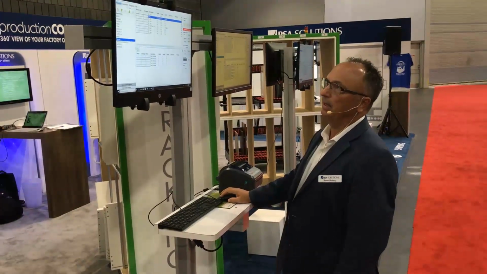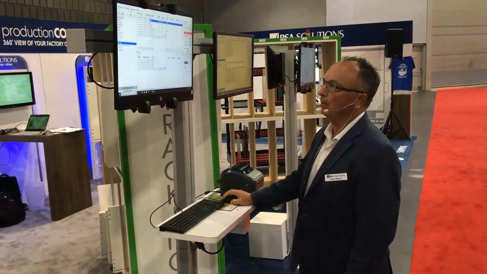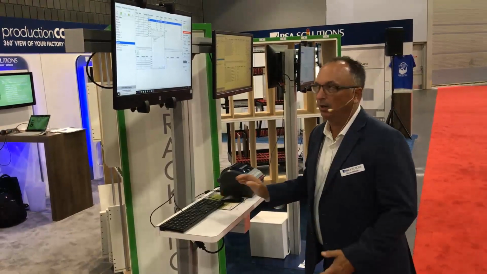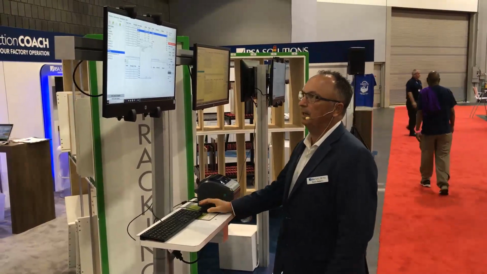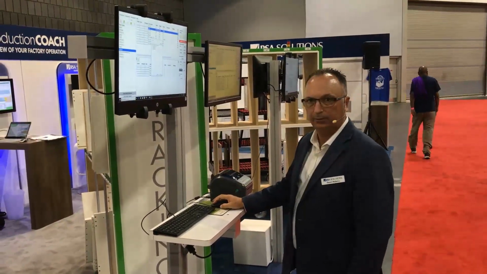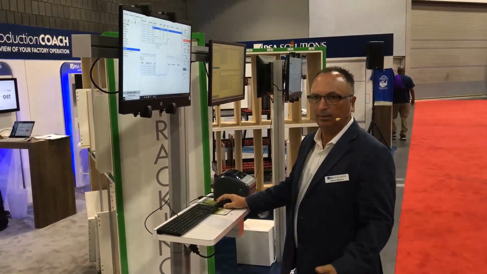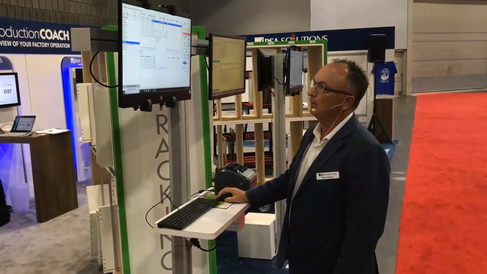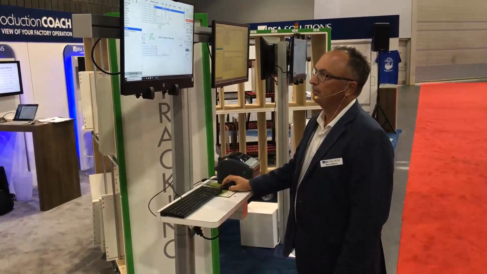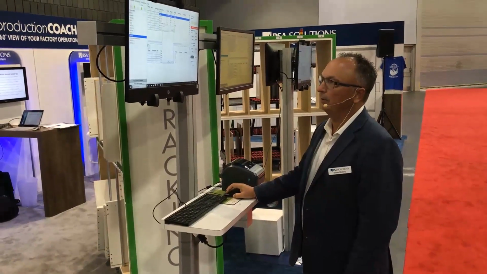I'm going to start by importing a work order. With Production Coach, we took a very agnostic approach to CAD/CAM, where we can import data from other sources, such as CabinetVision, Microvellum, CutRight, even spreadsheets. So I'm going to import work order number PM004.